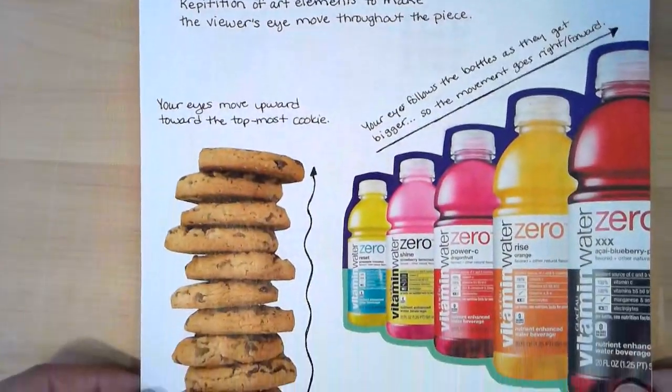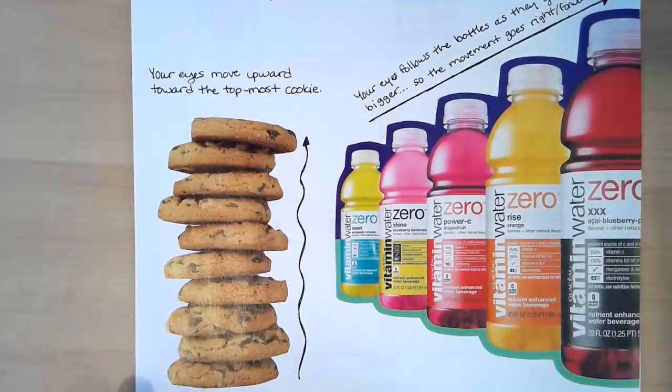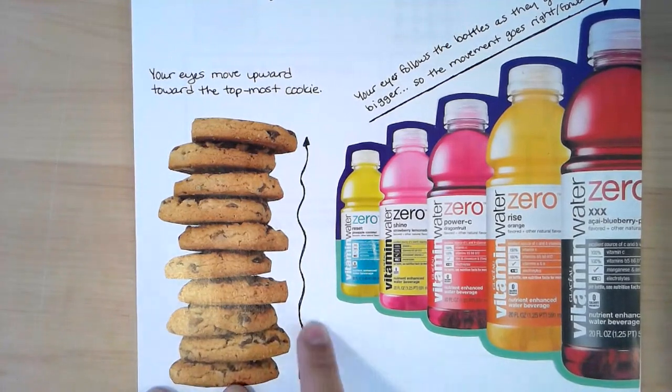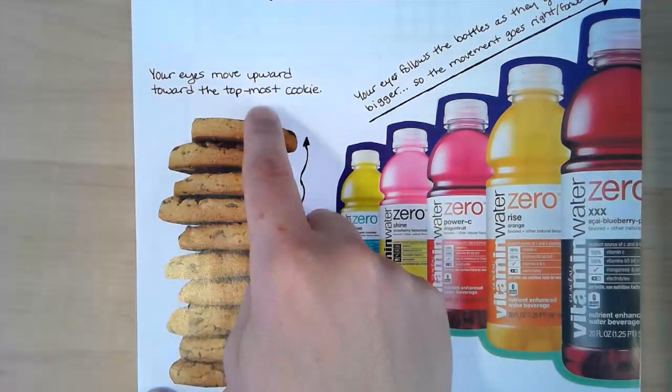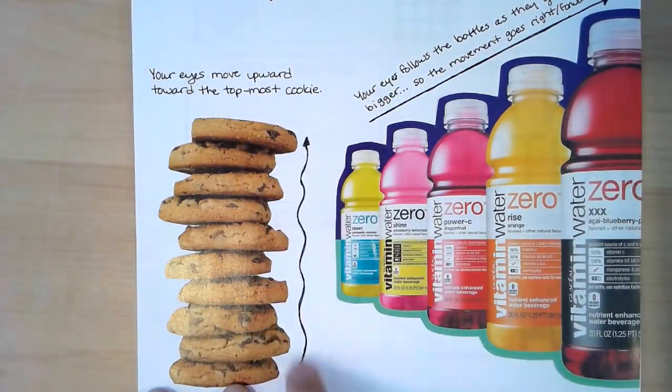Okay, so I have a couple examples for you guys here. We have my stack of cookies, and there's sort of like a rhythm with these cookies. My eyes are following upward towards the topmost cookie. Okay, I'm following this line. I drew an arrow here so you can kind of see it.